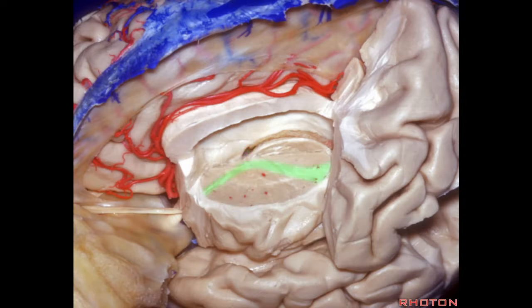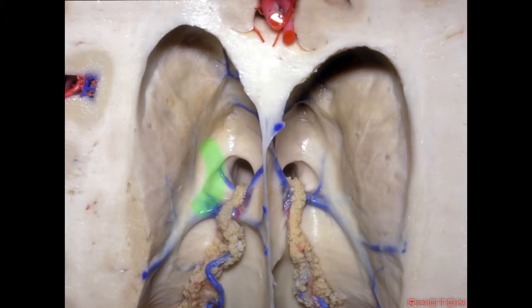The internal capsule comes up to the wall of the ventricle, so you want to be very careful. Face fibers and arm fibers are very close to this area, so if you look at the genu of the capsule, it's here directly lateral to the foramen of Monroe. You want to be very careful if you're retracting this part of the ventricle.